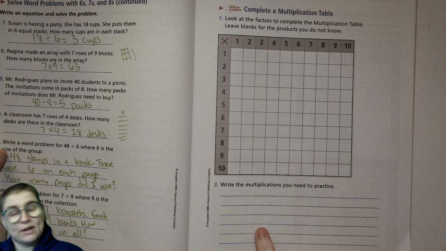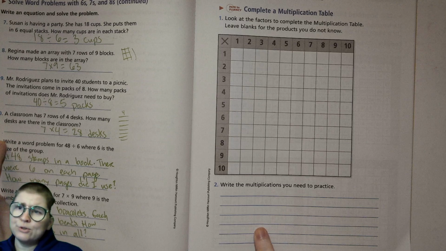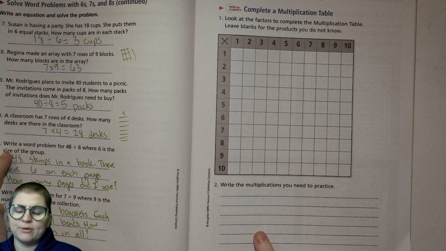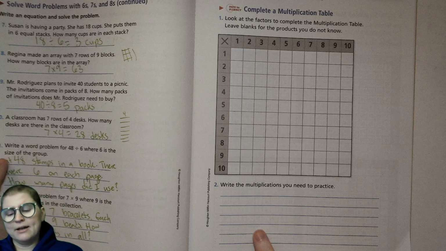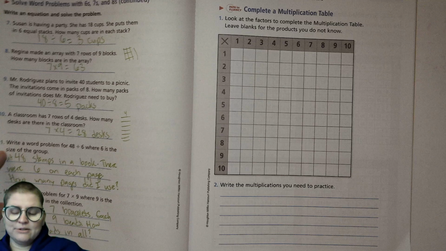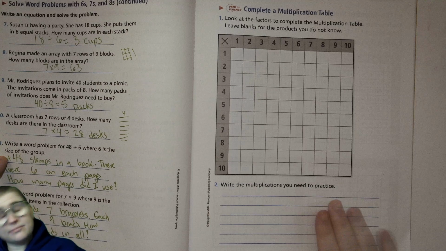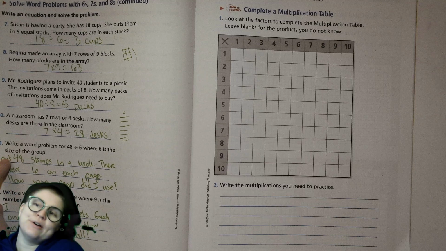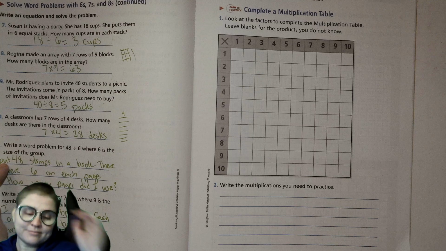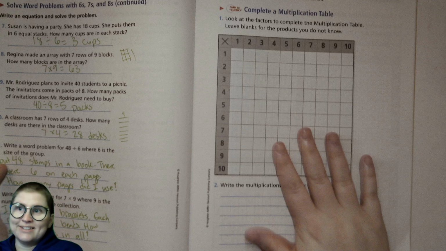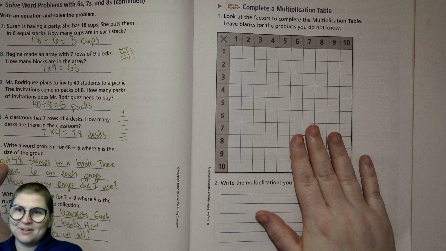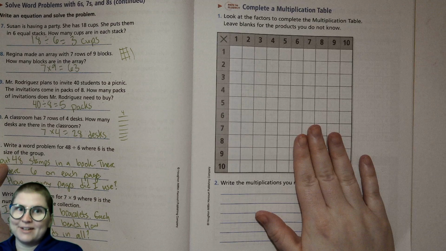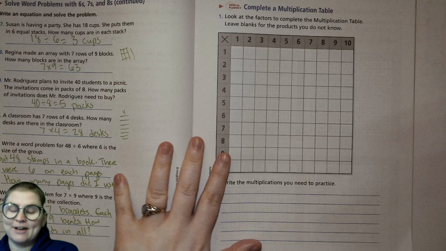And then this would be a great thing to bring to whoever's helping you practice, like a parent or sibling. And then they can quiz you specifically on the ones that you need to practice. And then guess what? Before you know it, you'll know those ones, okay? So pause, 5-minute timer, and then hit play when you're ready. You ready? Okay. I'm going to start completing mine now.